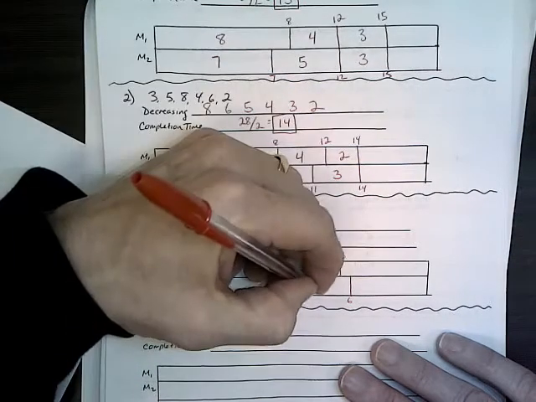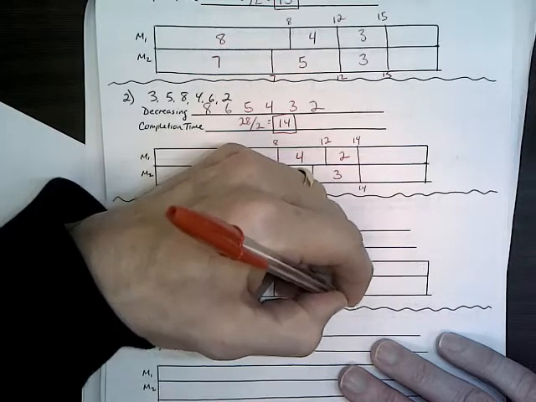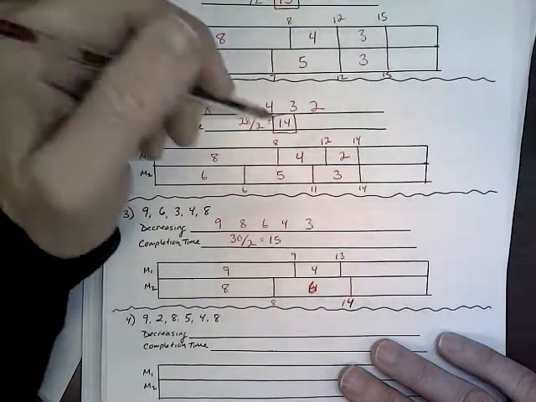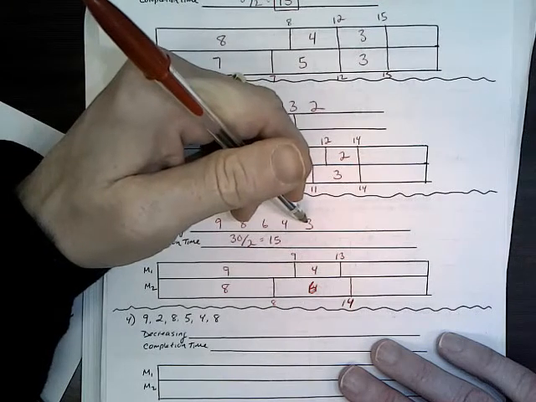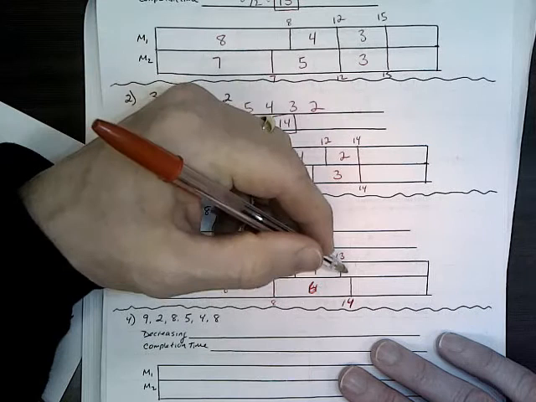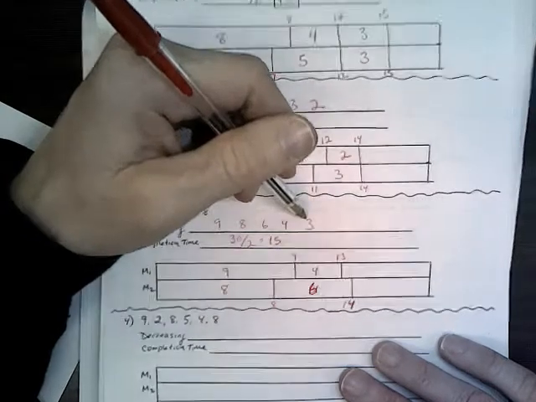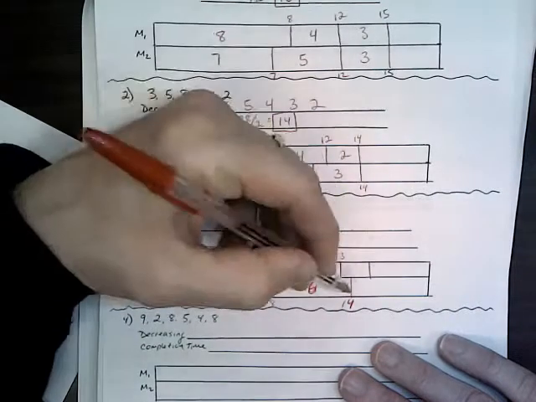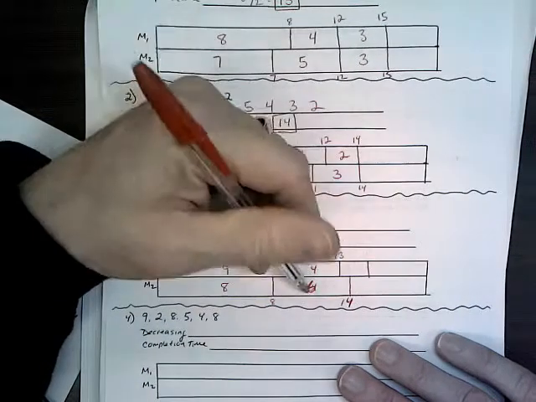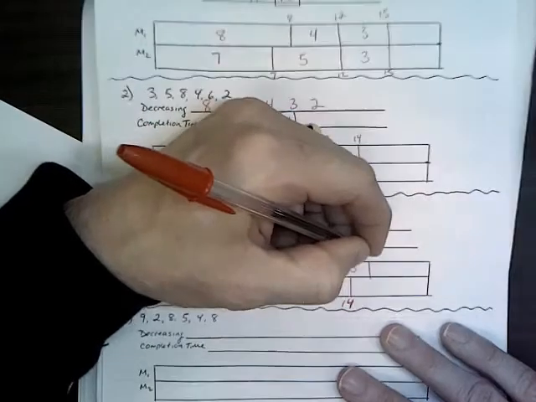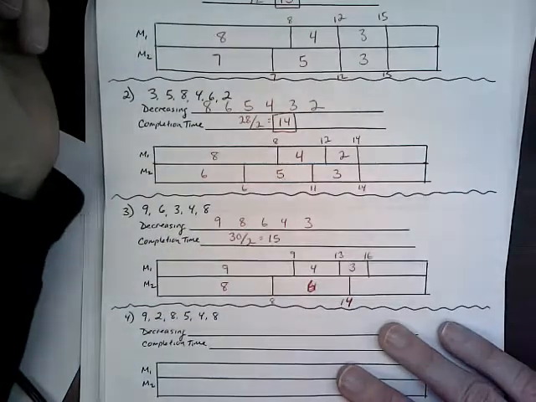Oops, I'm sorry, this has to be 6. And this is 14 down here. Okay, and then the last one left is the 3 here. Now the 3 is going to have to go right here because the 4 gets done before the 6 does. Okay, so 13 plus 3, that gets us to 16.